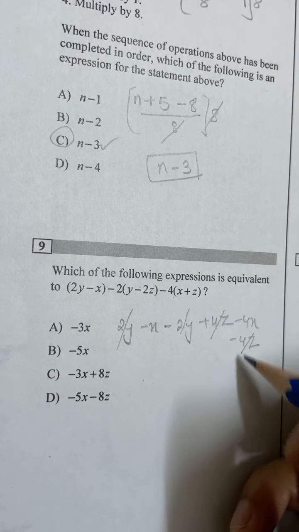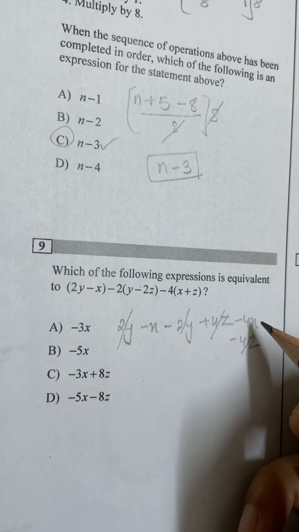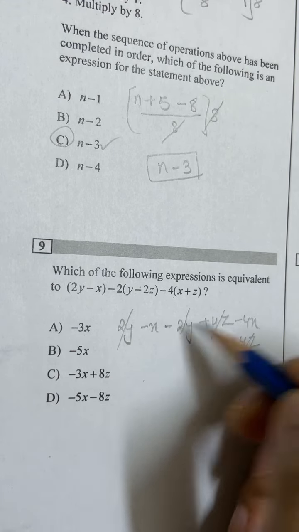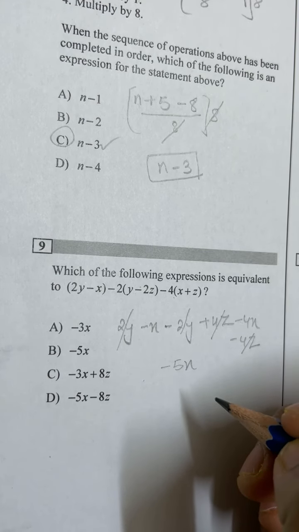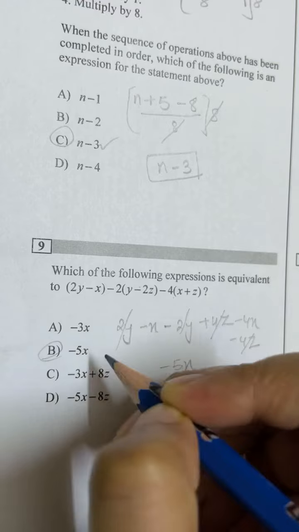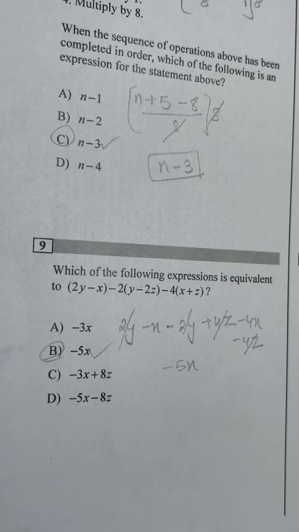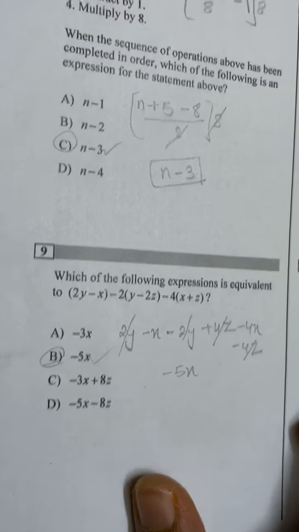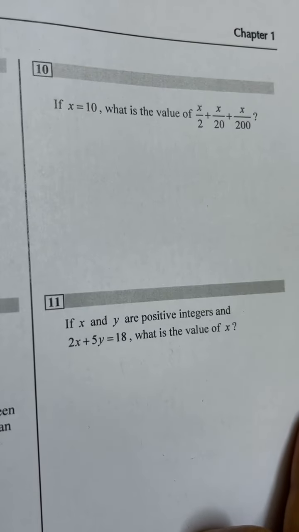4z minus 4z gets cancelled out, so you have minus x minus 4x left with you. So you're just going to add that. That's minus 5x, and your answer is B. That's negative 5x. So simple. You just have to answer it in one step. That's it. Okay, now this is also super simple.